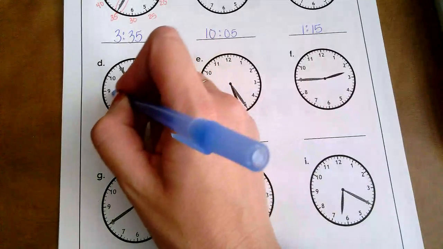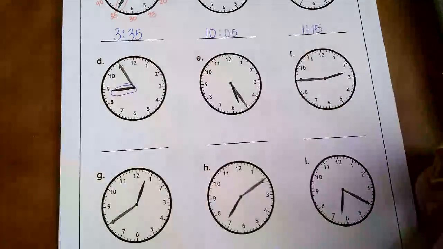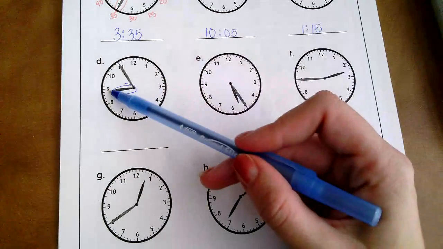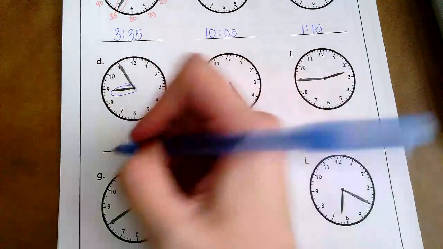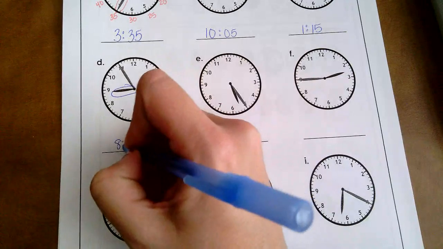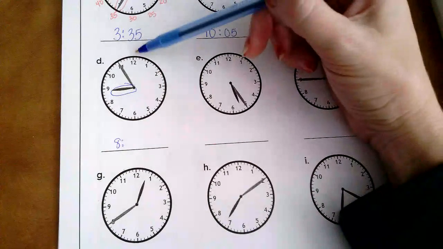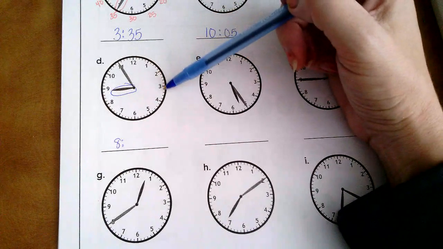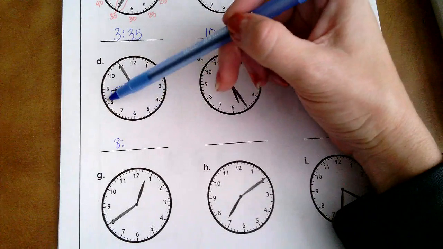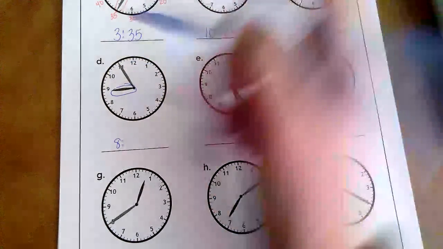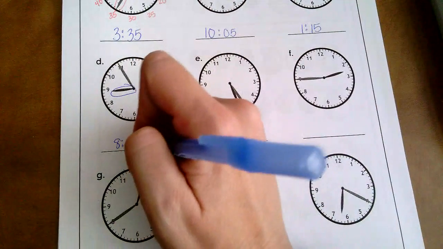Letter D, my hour hand is really close to the 9, but it hasn't crossed that 9 yet. See how it hasn't quite touched it? So it is still in the 8 o'clock hour. And then if I count around, I have 5, 10, 15, 20, 25, 30, 35, 40, 45, 50, 55. So it is 8:55.